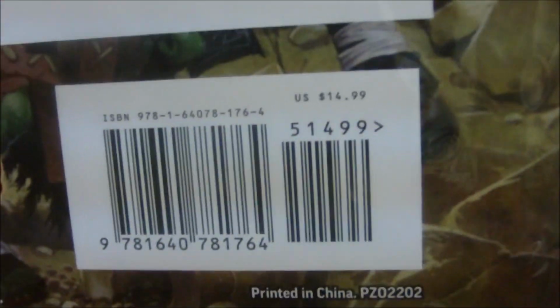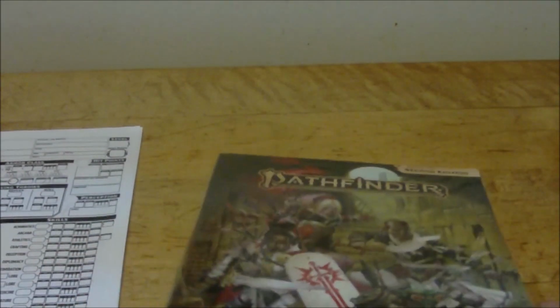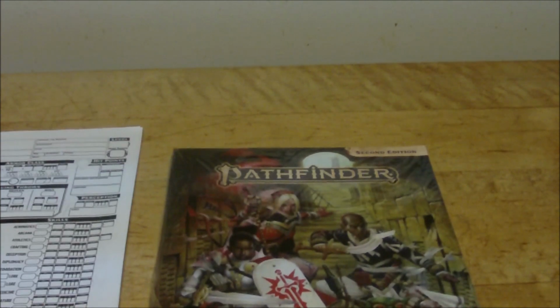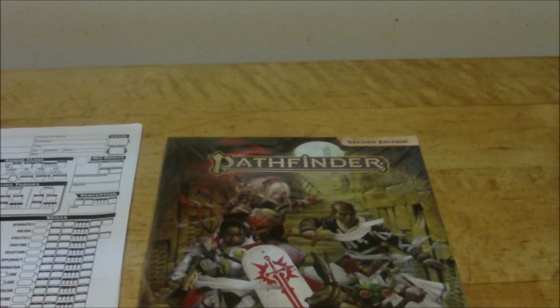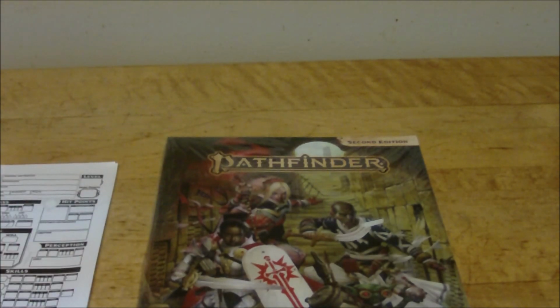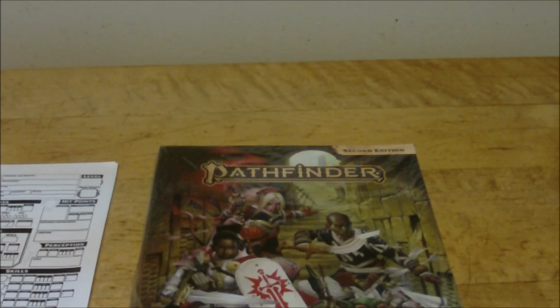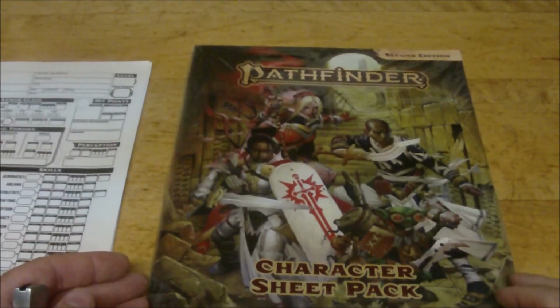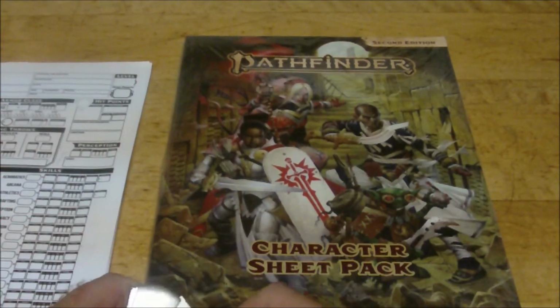And the retail price for this product is $14.99 US. As a Canadian citizen with a dollar value that is less than the US dollar, I ended up paying $19.99, but I'm okay with that. I just want to kind of open this up and see again what we have. The description seemed pretty cool, and yeah, so let's just go ahead and get right into it.